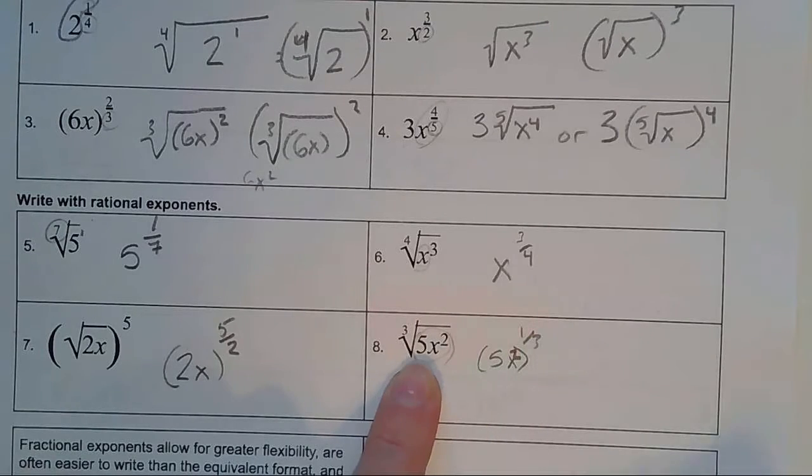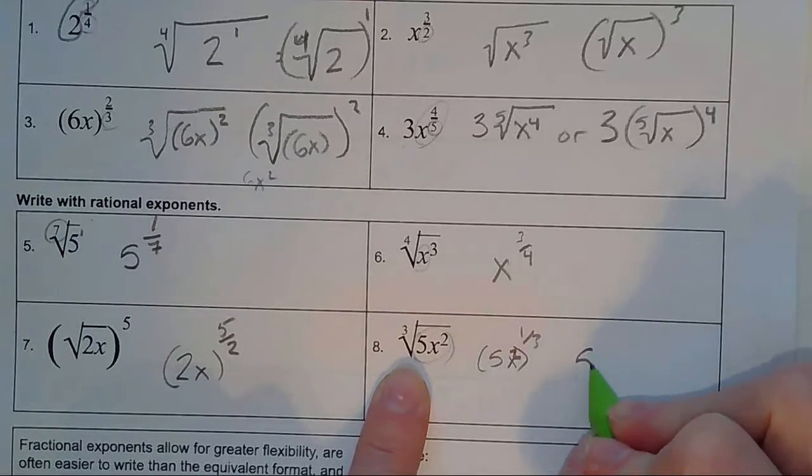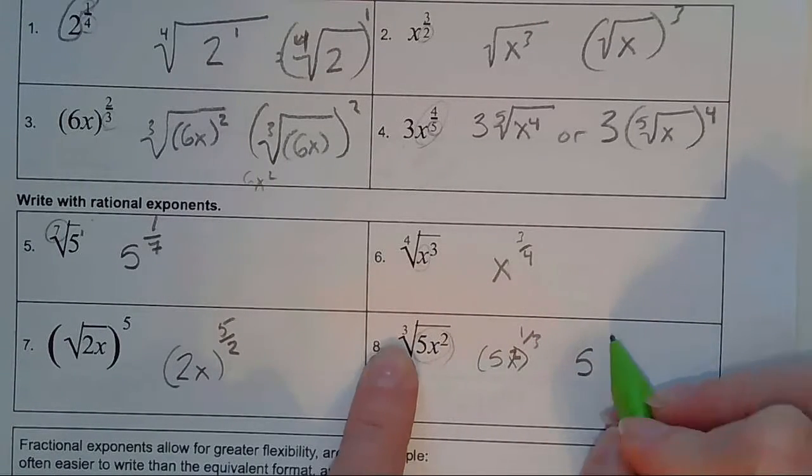Or you could treat them separately. So 5 is my base. How many 5s do I have? Only 1 to the 1/3.